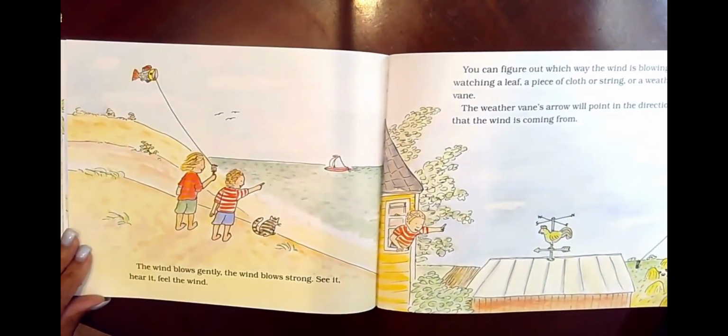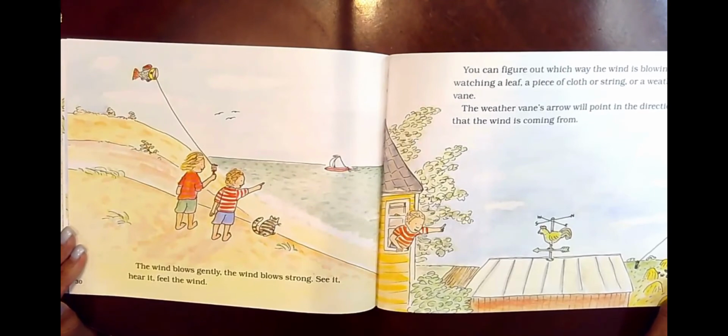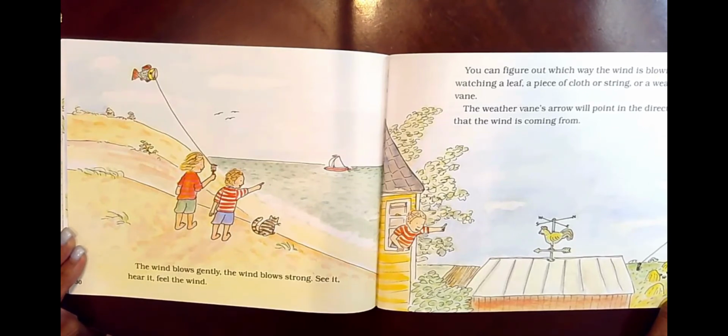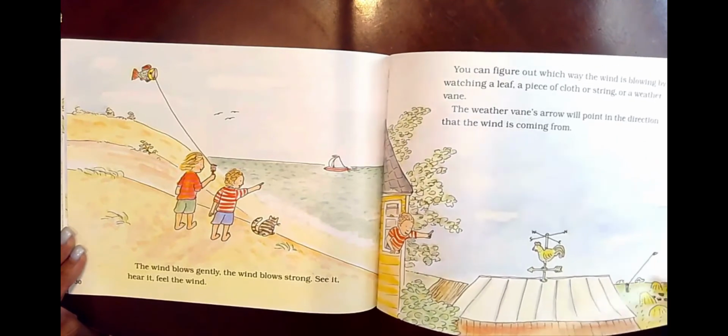The wind blows gently. The wind blows strong. See it, hear it, feel the wind. You can figure out which way the wind is blowing by watching a leaf, a piece of cloth or string, or a weather vane. The weather vane's arrow will point in the direction that the wind is coming from.